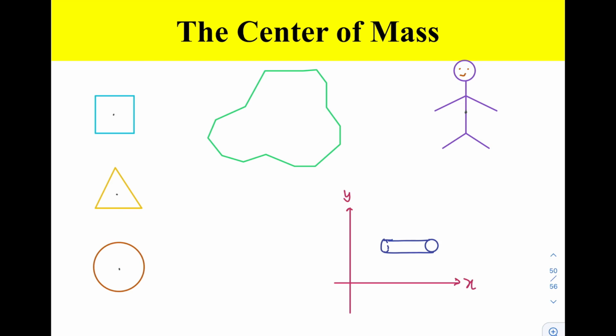Then how about if we have an irregular shape of this kind of object? Where do we put the center of mass? A lucky guess, probably we would say somewhere here. But actually we do have a technique to determine the center of mass for this kind of object.